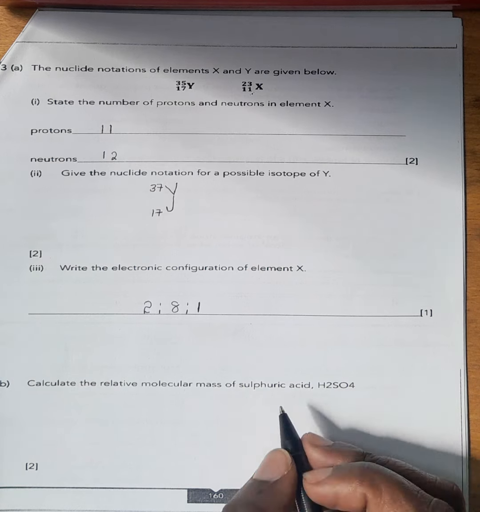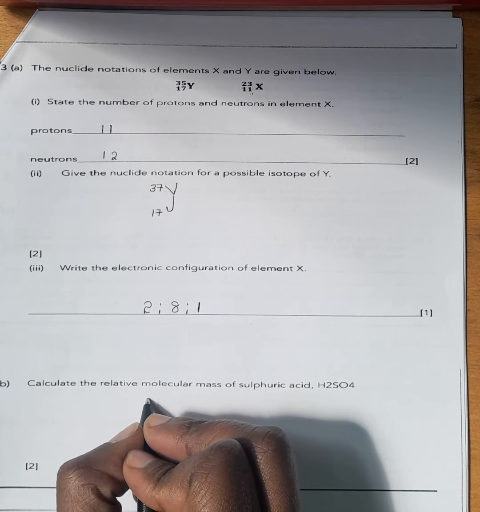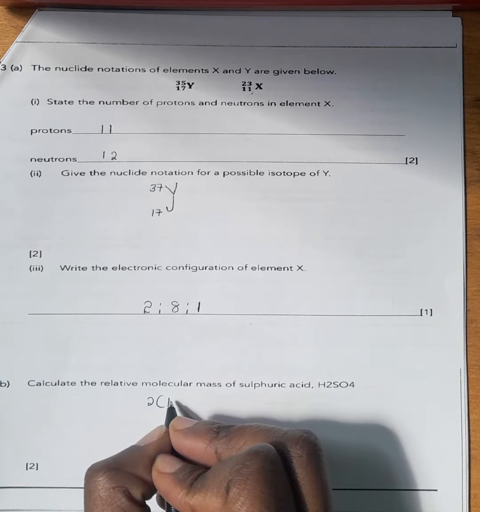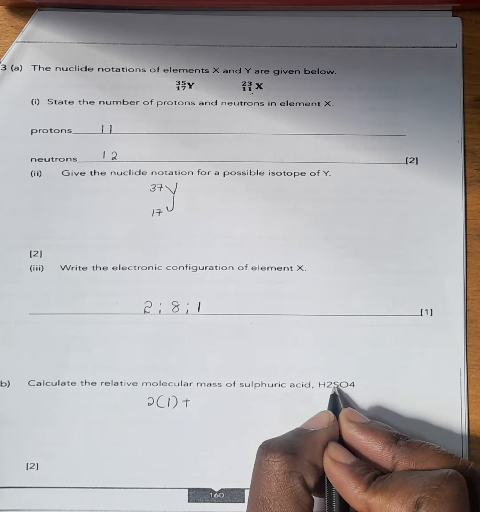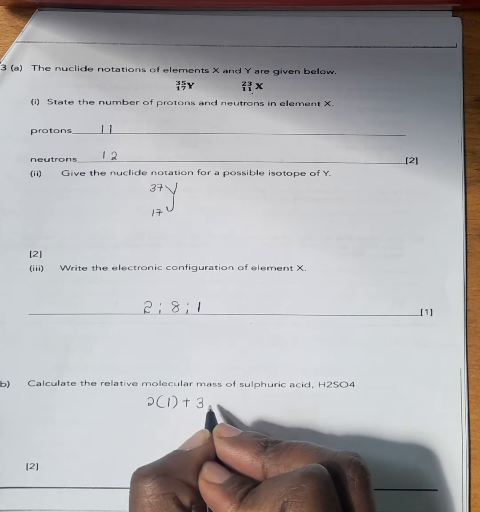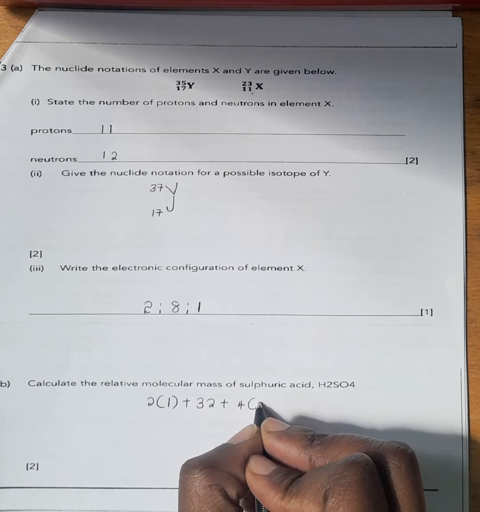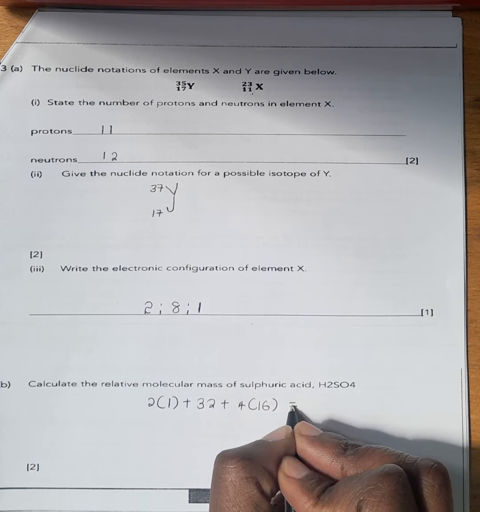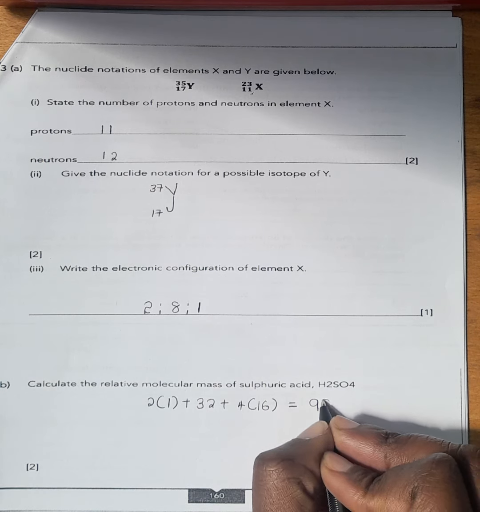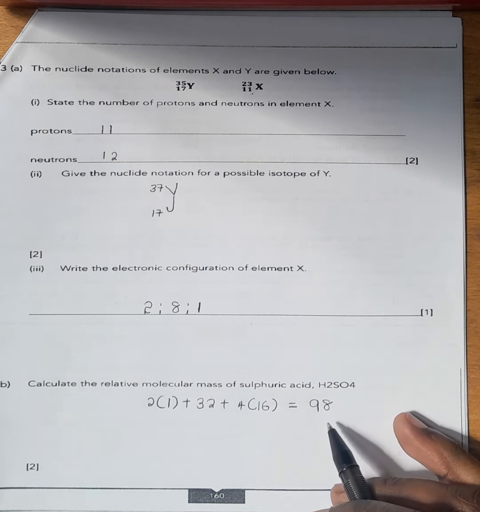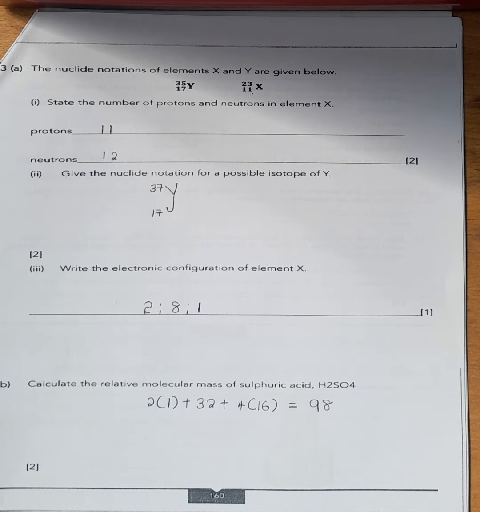So for example, here we are going to say 2 times the atomic mass of hydrogen, which is 1, and then we add that of sulfur, which is 32, plus 4 times that of oxygen, which is 16, so that our final answer is 98. You should know that relative molecular mass doesn't have units. So we are going to leave it as 98.